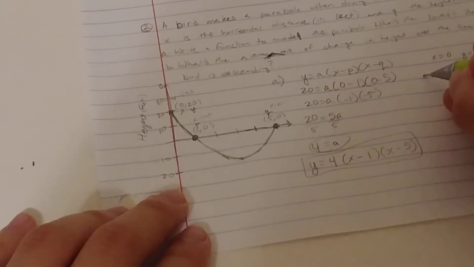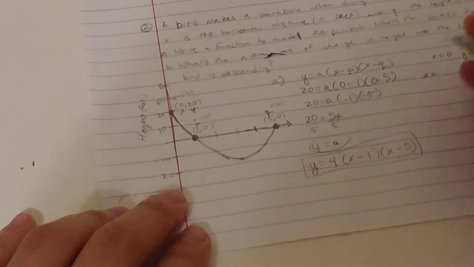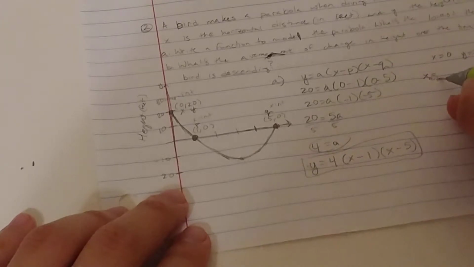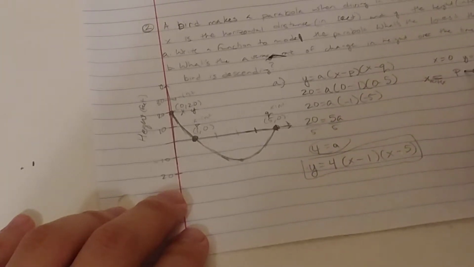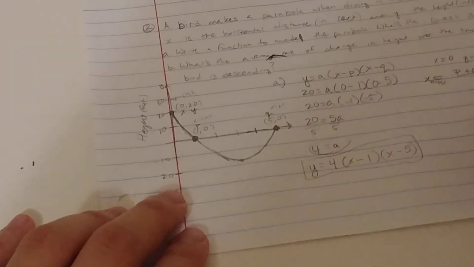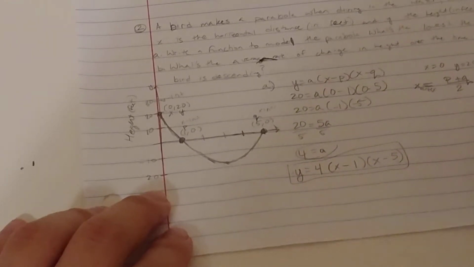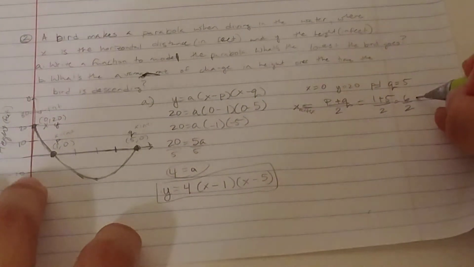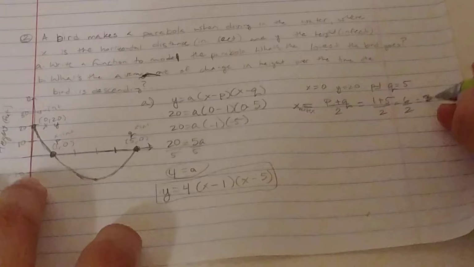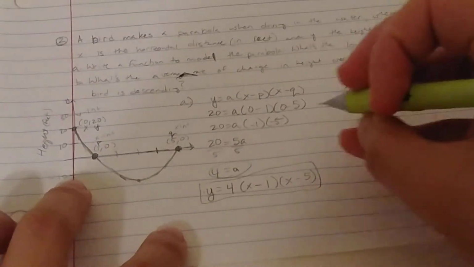So the x of the vertex is p plus q divided by 2. So we add them and divide by 2. So 1 plus 5 divided by 2 is 6 divided by 2, which is 3. All right, there's our x of the vertex.